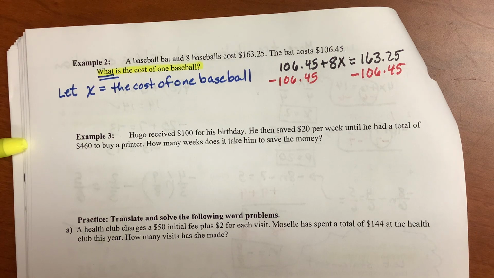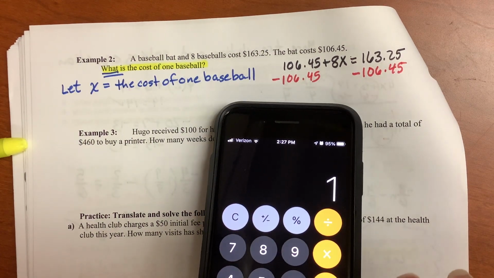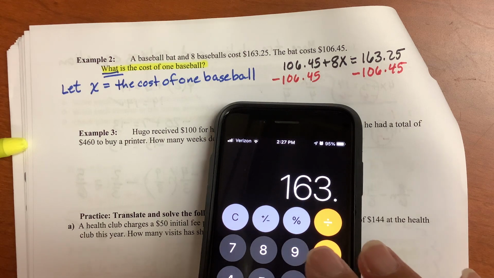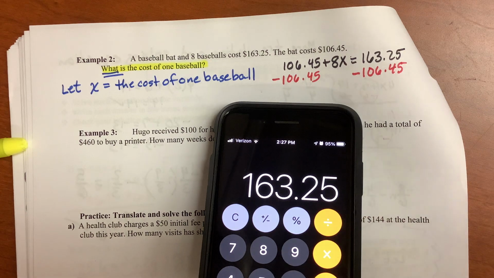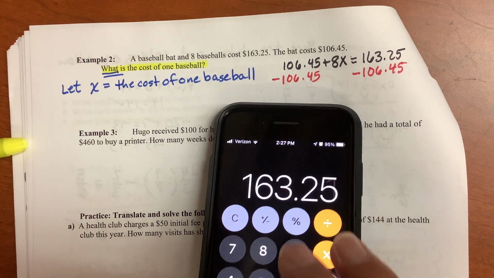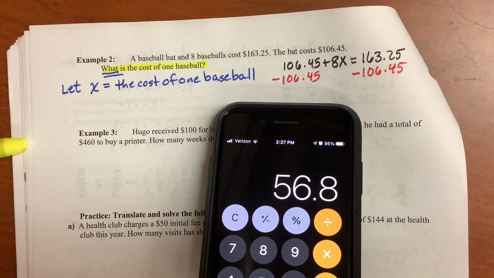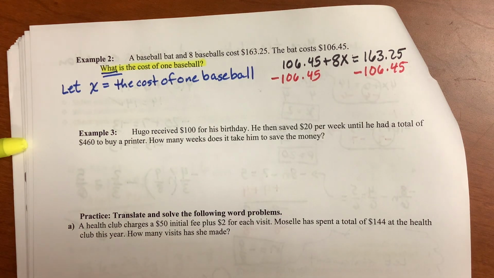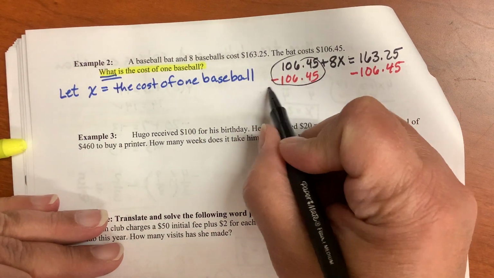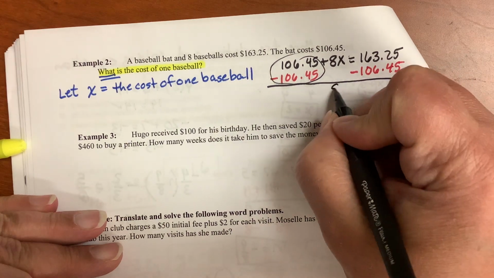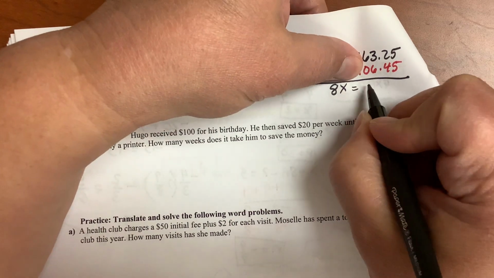So let's clear that up and take a look at it. 163.25, double check that you put it in right, because that's where half the mistakes are made, minus 106.45 is 56.8. Okay, put that on the side now. This is 0. So now I know 8 baseballs is equal to 56.8.